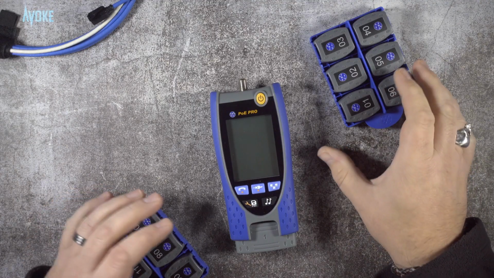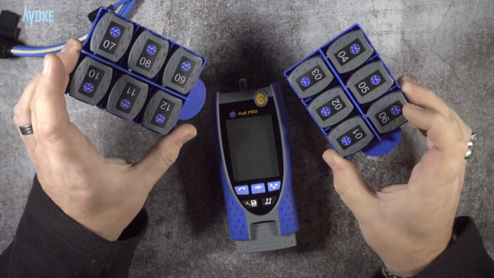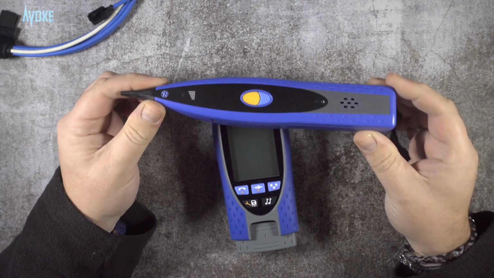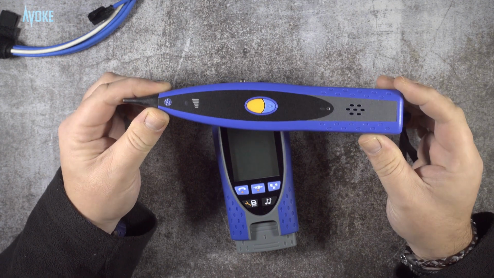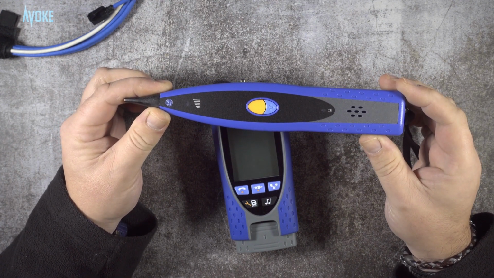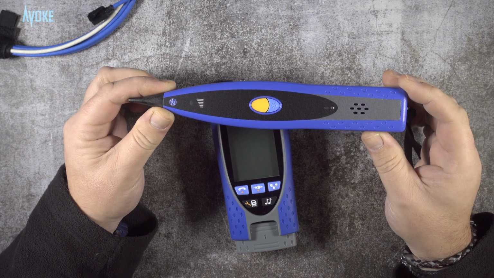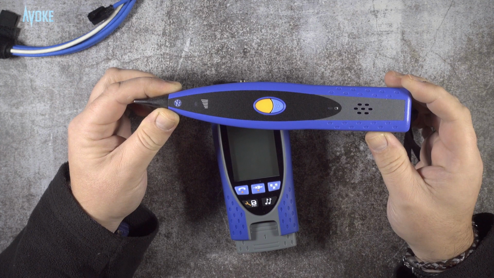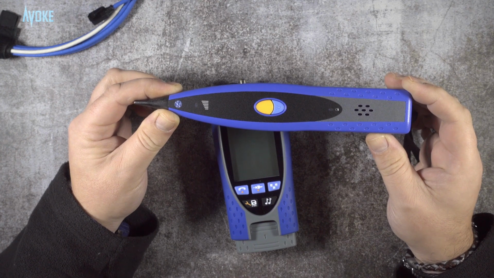So in a previous video, we covered the first set of accessories, which are the remote IDs. And in this video, we're going to cover the Trend Networks Amplifier Wand. Now this can really increase the speed of your workflow, especially when you're turning up to site and you've got to find one particular faulty cable from a pile of them.